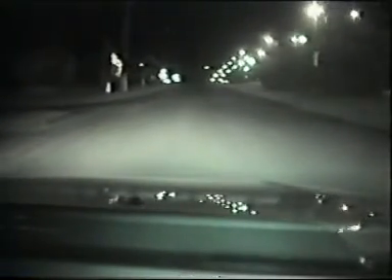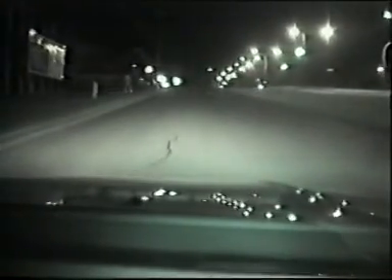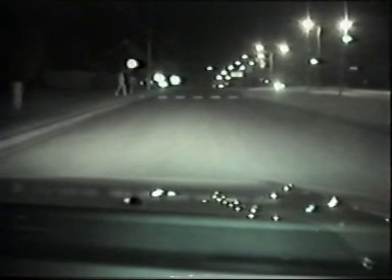Now compare your reaction. You are approaching a pedestrian crossing at night. You should have noticed a pedestrian approaching the crossing from the left side. So it is here that you should have slowed down to stop and give way.